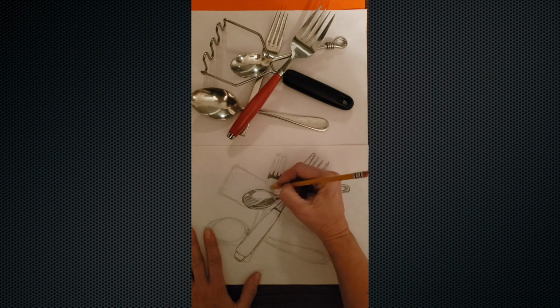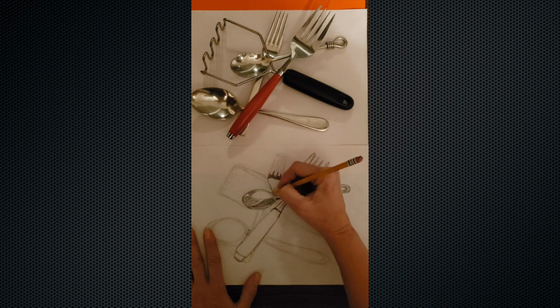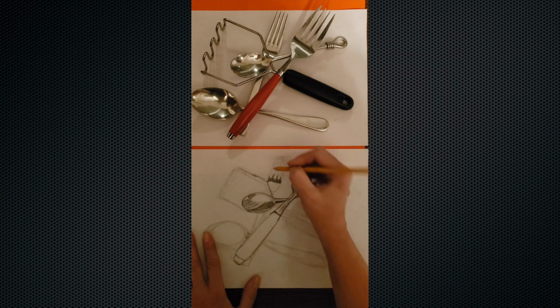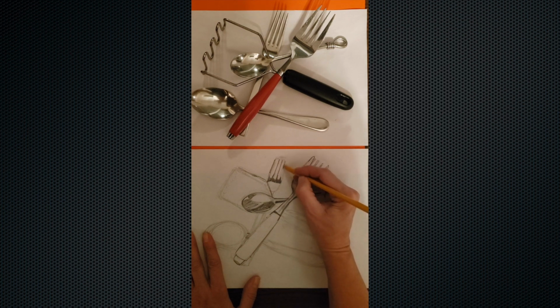Seeing that my placement was a little off, I go back up to this fork. I'm seeing a darker gray value here, and then lighter to the right. Same thing here, and this one has a little bit more of a grayer value, almost black.